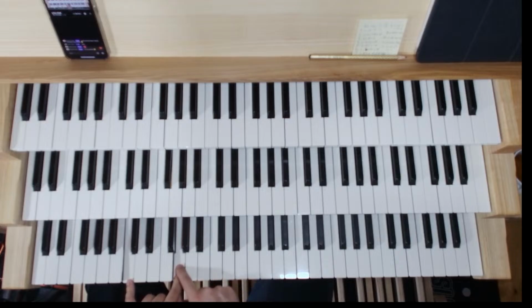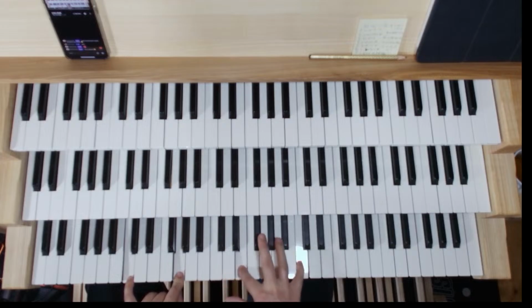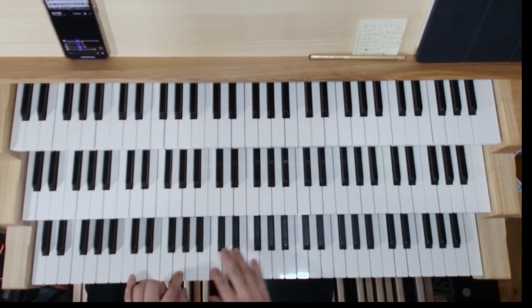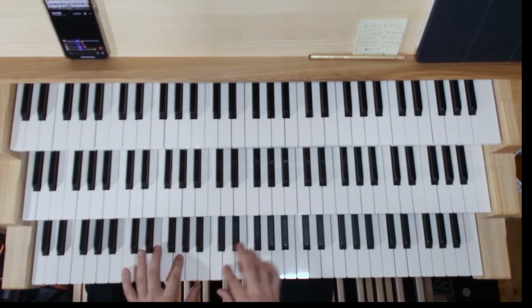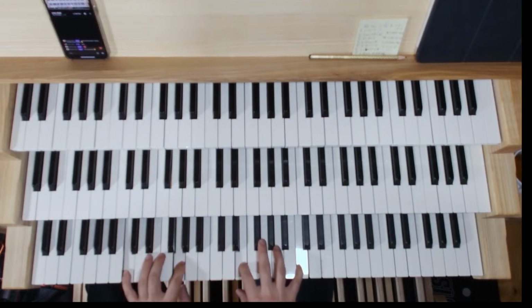Basically, the G in the tenor stays in place, but the alto and tenor, C and E, switch places. E and C become not a major third but a minor sixth. They switch places. So we had closed position and now open position.